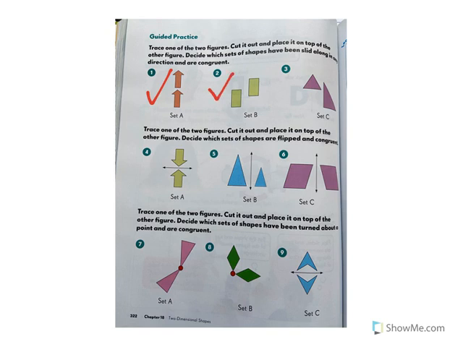Now for number three, I see that the two triangles have changed positions, but they don't look like the same size or the same shape. So those are not congruent. Numbers 4 through 6, they decide which sets of shapes are flipped and congruent. So remember, this is flipping over a line. Set A, we see the same size and shape arrow. It's flipping over a line.